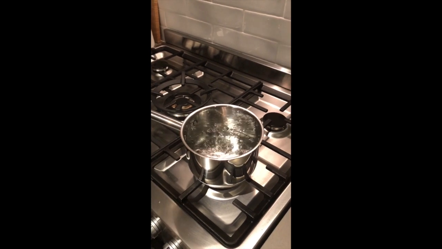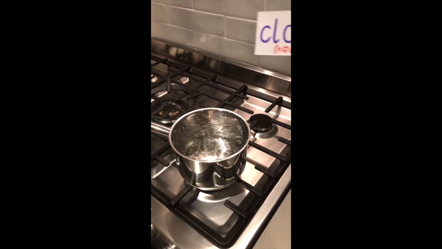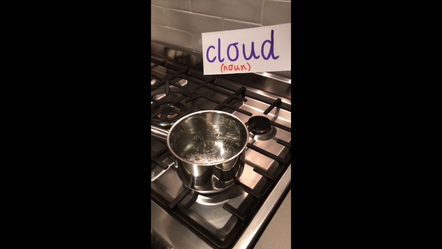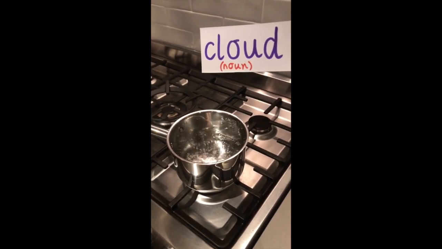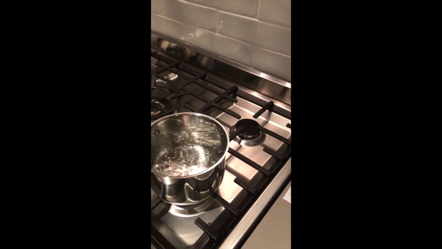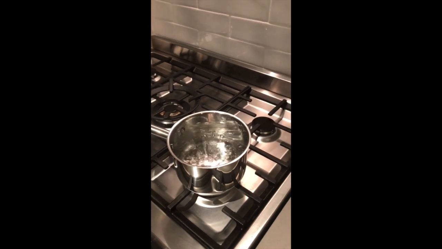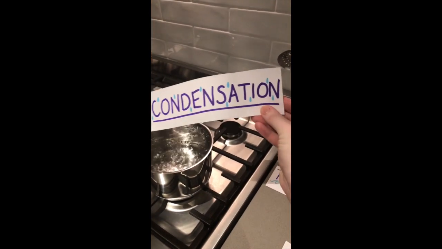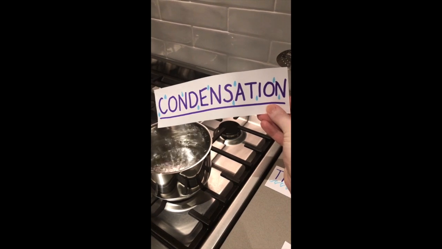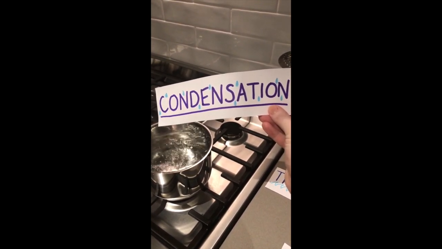When the water goes up into the sky, it will become a cloud. So that's how clouds are made. Clouds come from water that's evaporated from the earth and has collected up in the sky, and that means we are at our condensation stage. So after the evaporation stage is the condensation stage.